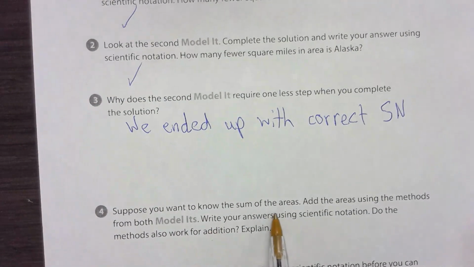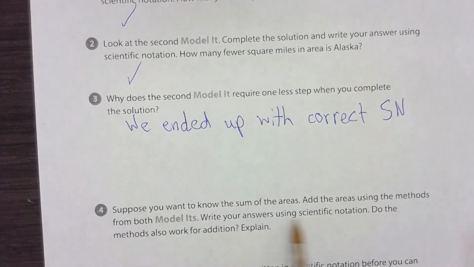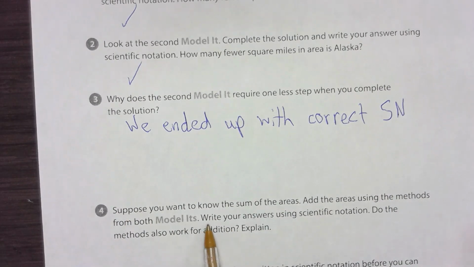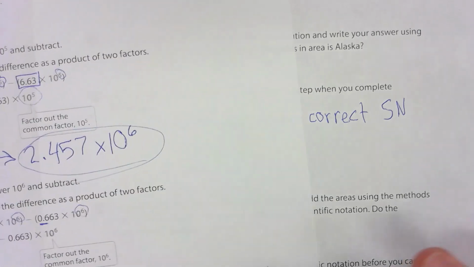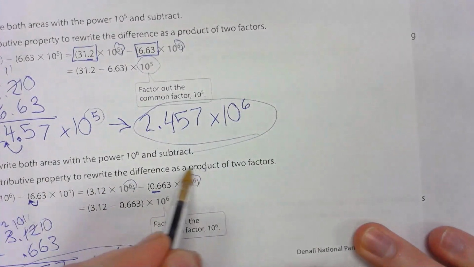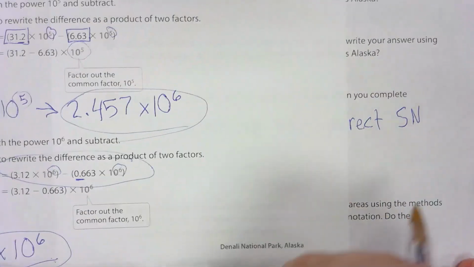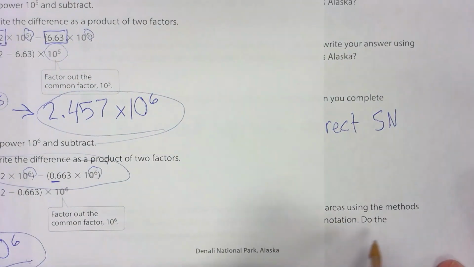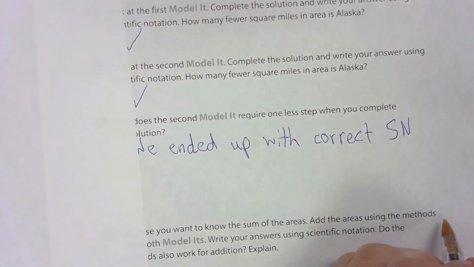Suppose you want to know the sums of the area. You want to add the areas using a similar method. Write your answer in scientific notation. Do the methods also work for addition? Okay, we can do that. So instead, let's use this. We're just going to borrow this idea, but we're going to do addition instead. Where do we want to write this? They didn't really give us room. We'll write it right here.